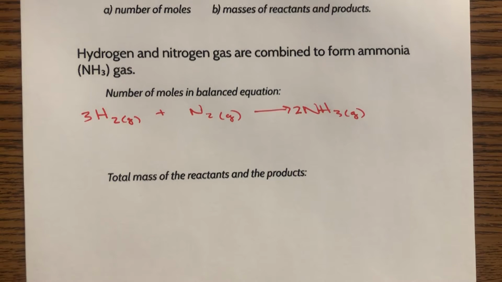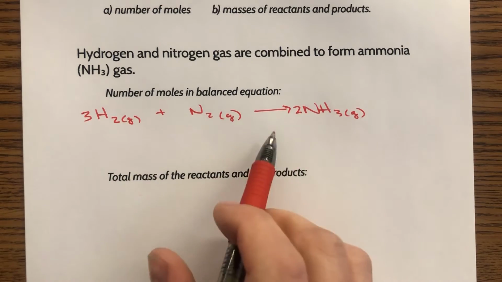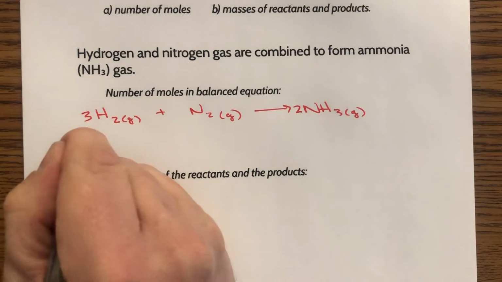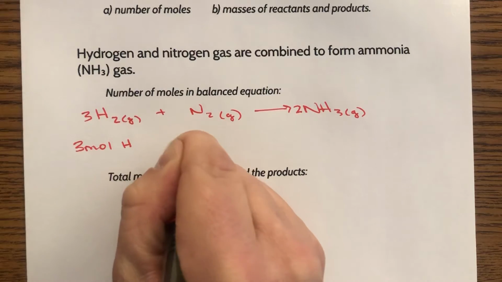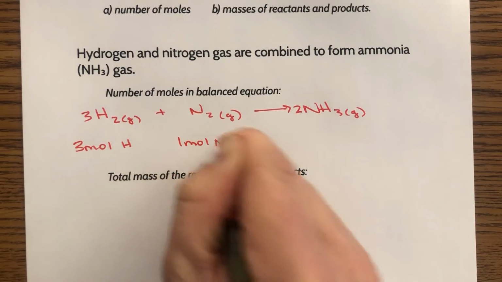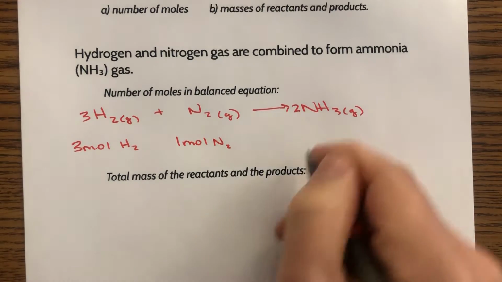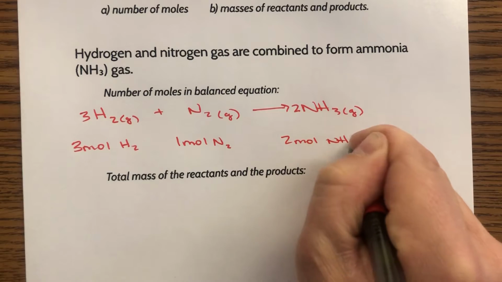Now, to calculate the number of moles, it's simply the coefficient that's found in front of the molecule that we're looking at. So it's going to be 2, 1, and 3. If you write this down, we have 3 moles of hydrogen, 1 mole of nitrogen, and 2 moles of NH3.